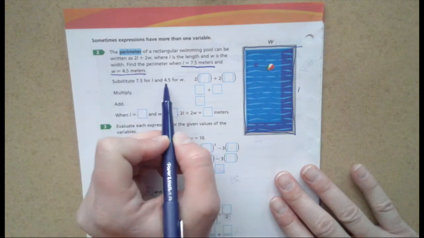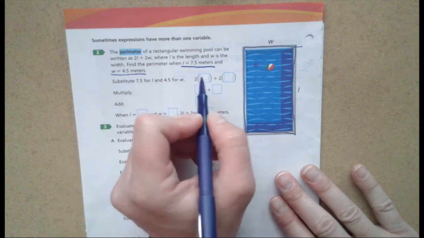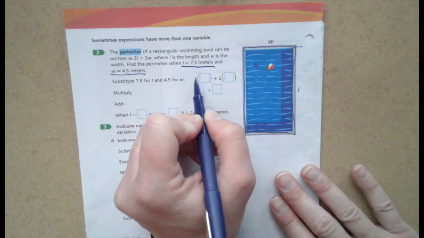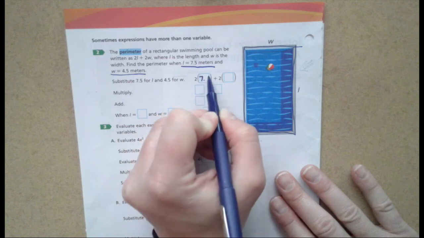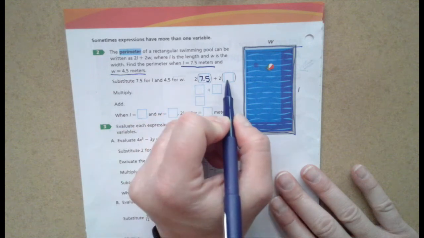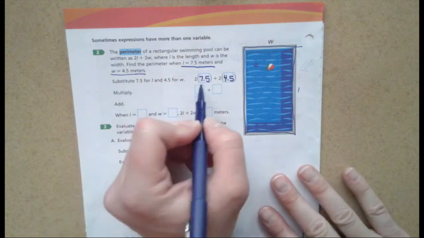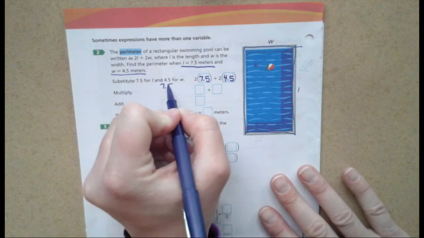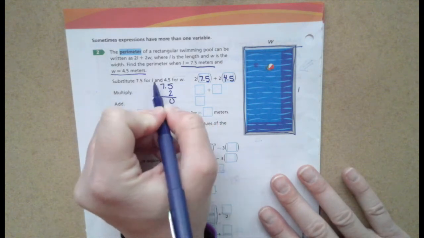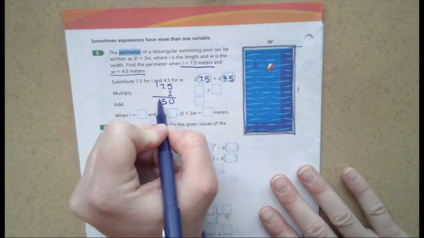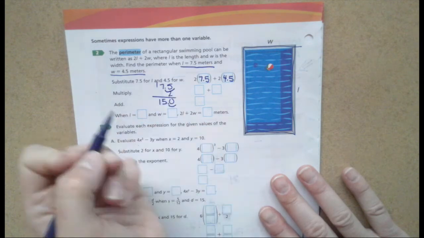So the first thing we have to do is substitute 7.5 for L and 4.5 for W. So for 2L, we would have 2 times 7.5, and for 2W, we would have 2 times 4.5. Then we have to multiply. You can do the work off to the side if you need to. 2 times 7.5 is 15.